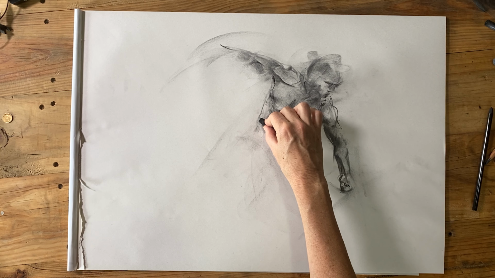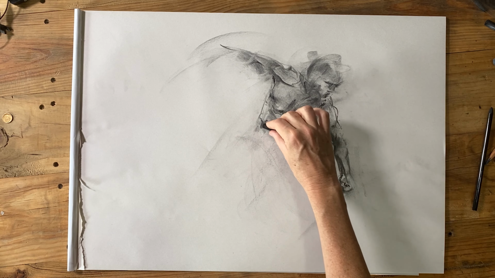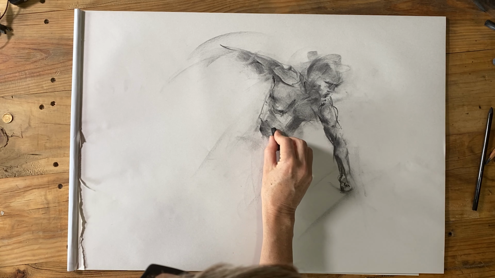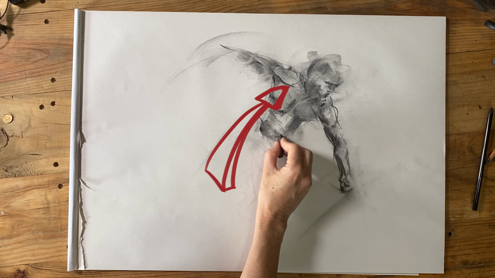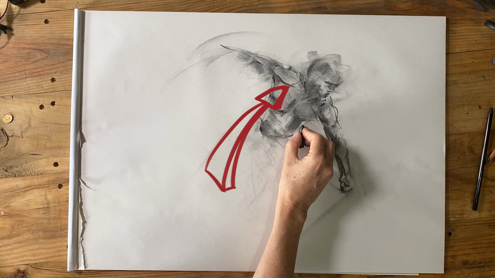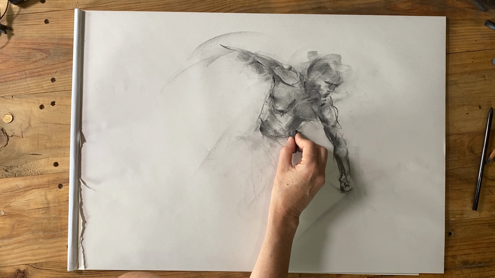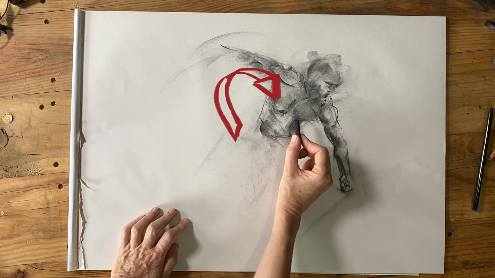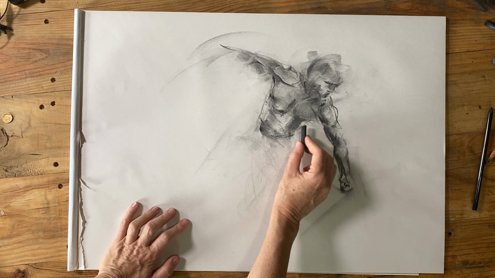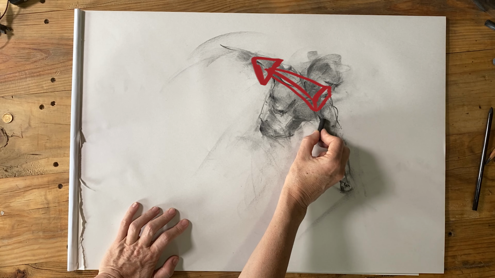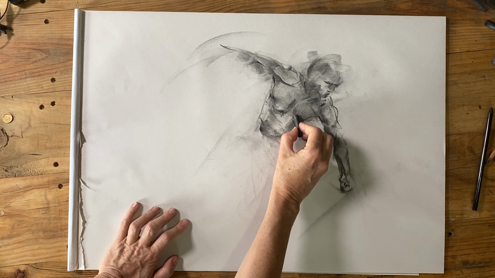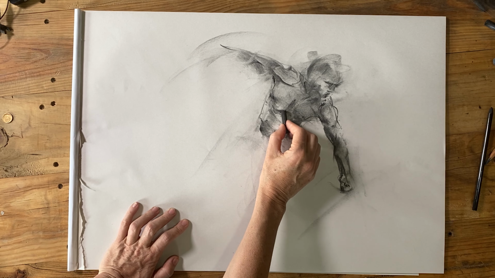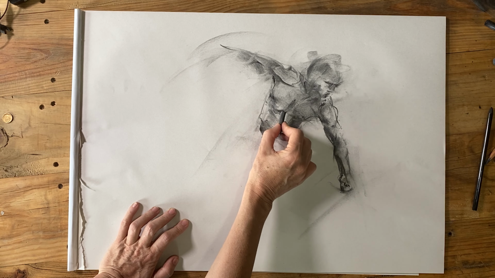So in this particular pose, I needed to check my angles constantly to ensure that I was avoiding this. Not only is this model sort of leaning or bending over to the right, but his torso is actually bending forwards in space, like the rib cage is actually angling towards us. What's more is his shoulder girdle is at a different angle to his pelvis, the arm is going back and one of the legs coming forwards, so there's a lot going on.